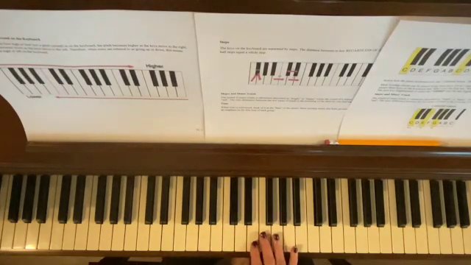Let's look at E to F. Now notice there's no black key between them. So E to F is already a half step. F is a half step up from E. E is a half step down from F.